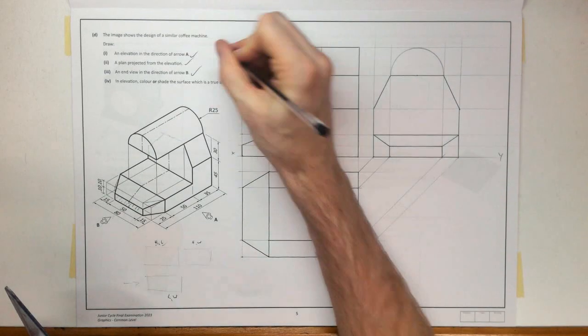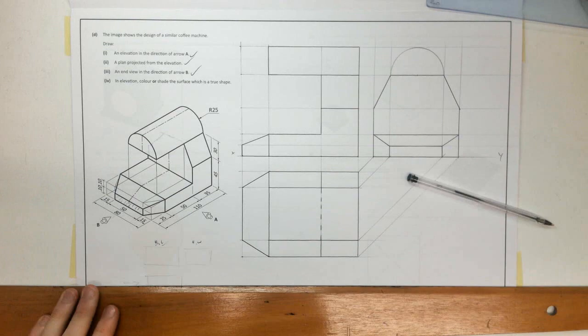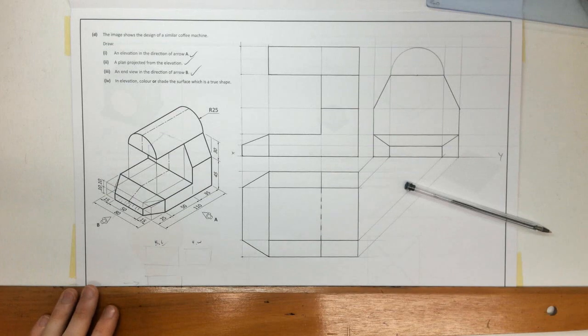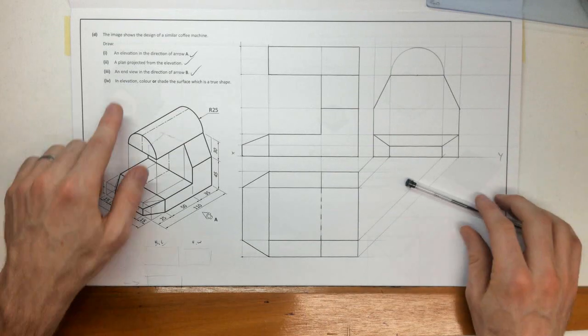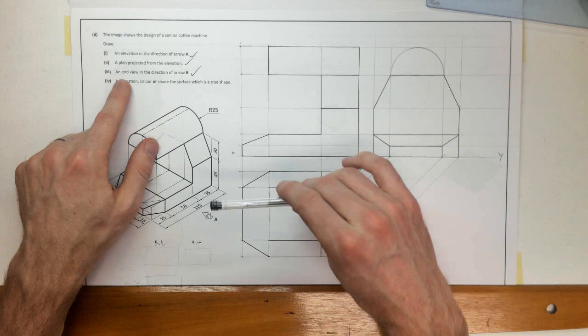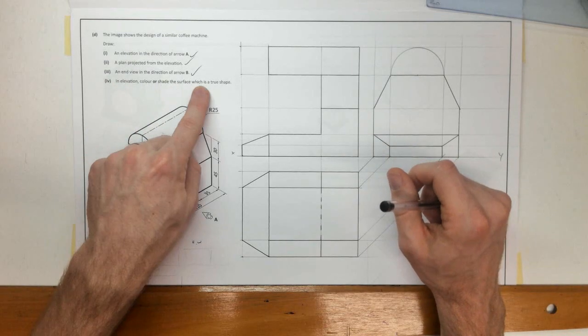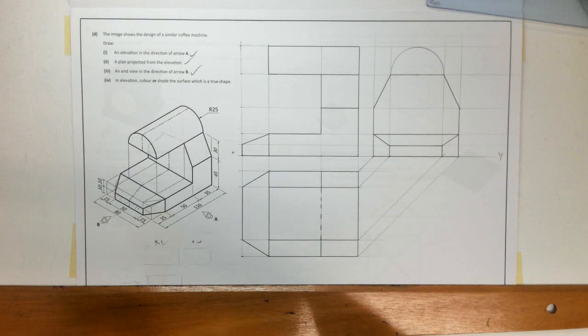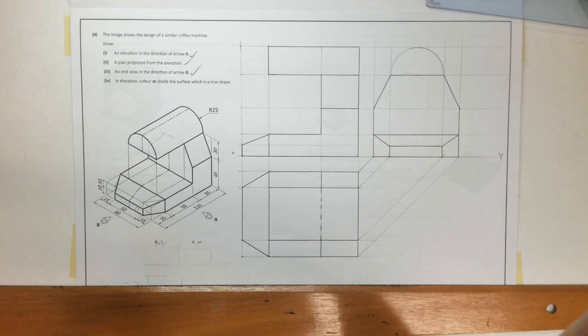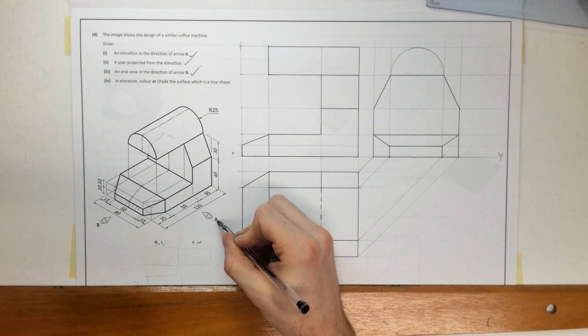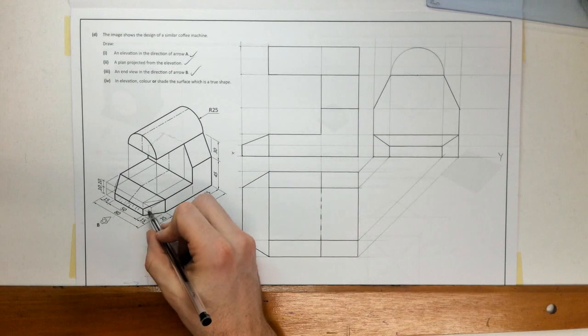Great, so now we have our part 3 done, so our orthographic views. Then in the elevation, color or shade a surface which is a true shape. So true shape is a surface that we're looking perpendicularly to, looking straight at. Okay, so if I'm in here looking at A, let's go through the surfaces.